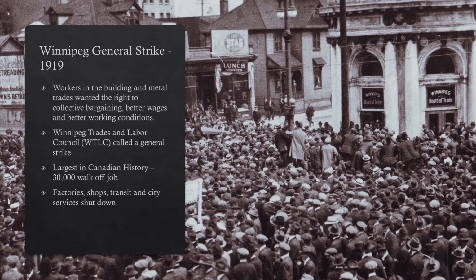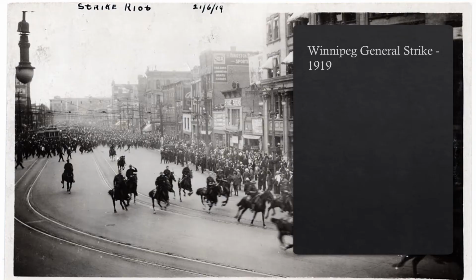Then shortly thereafter, we started seeing sister strikes pop up in other Canadian cities, all demanding the same basic worker rights. After about 6 weeks of the general strike, the government and industry took a very dim view of the continued shutdown of Winnipeg, Manitoba. This resulted in a show of force by the government, which really spun out of control.